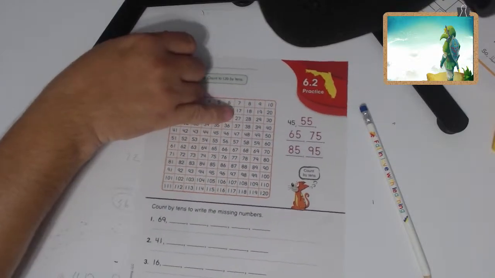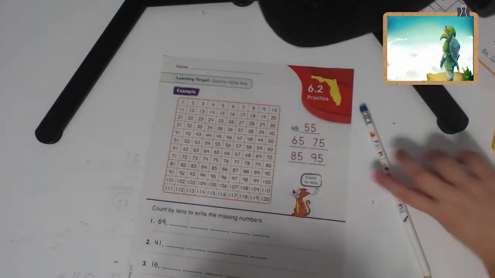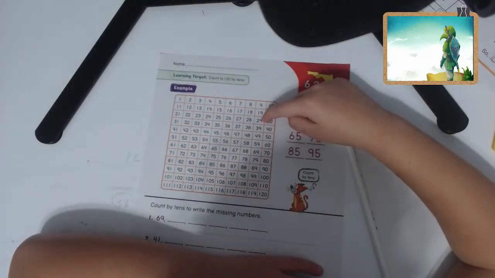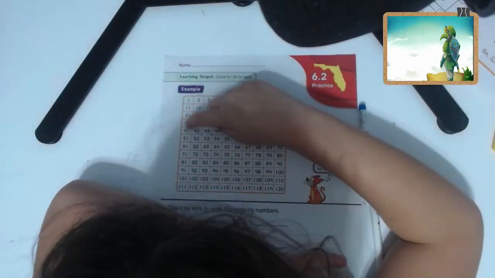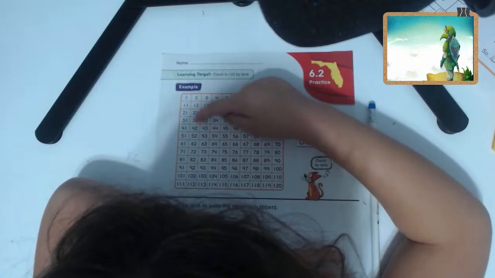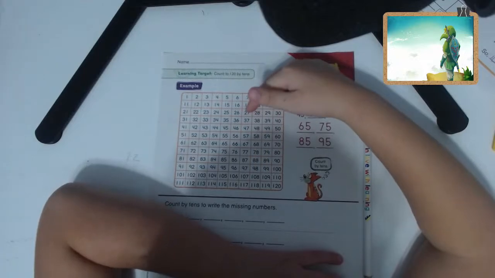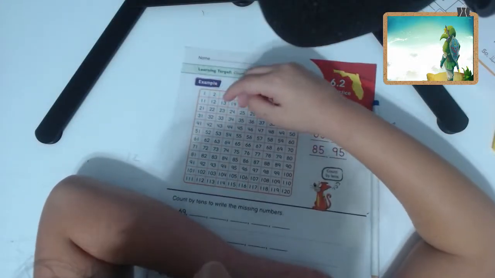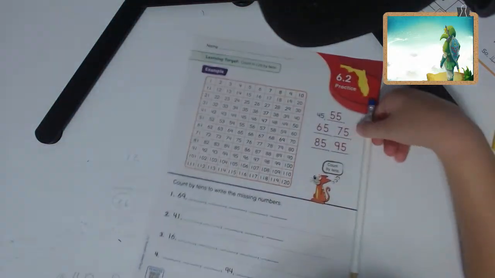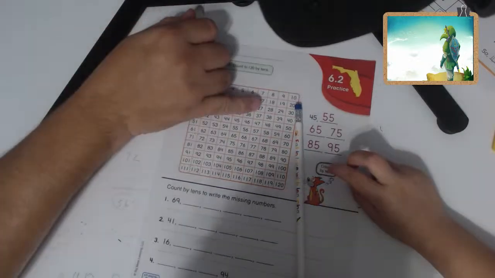Right. So 27. Count by tens to the next number. What is it? 27, 28, 29, 30, 31, 32. Count by tens.